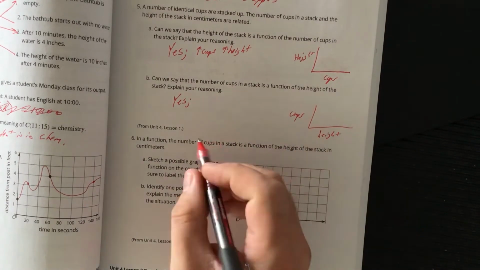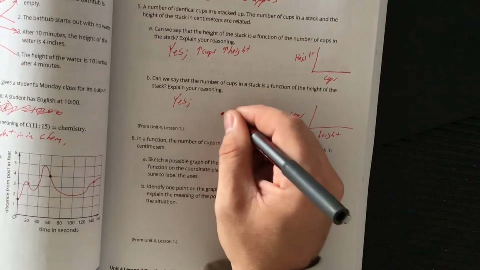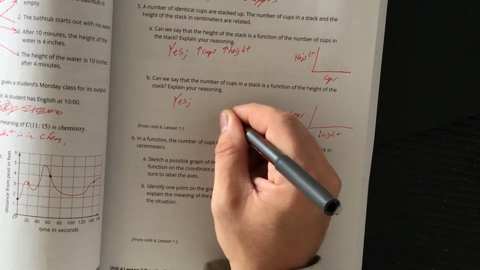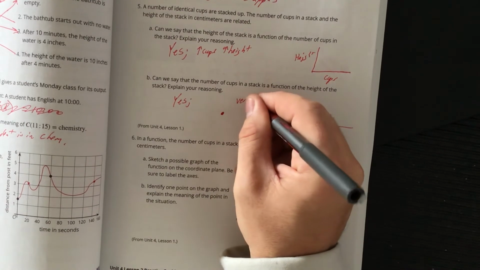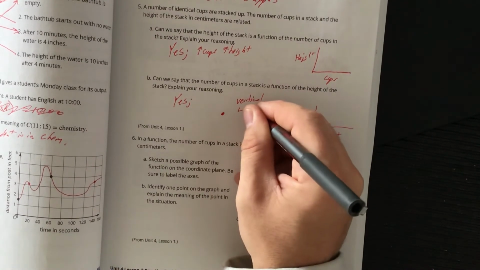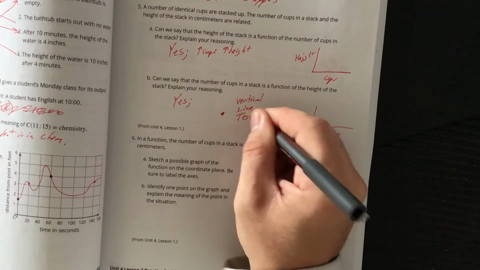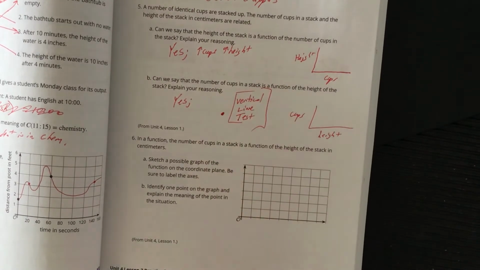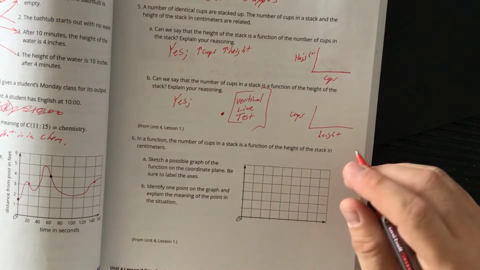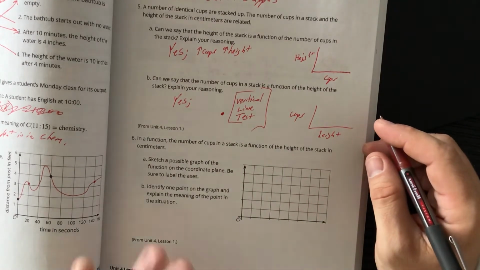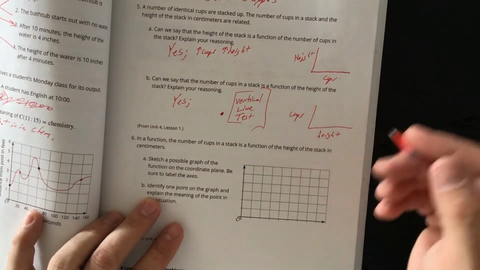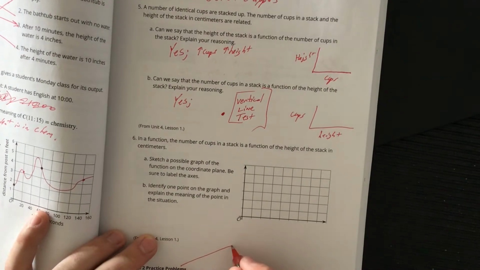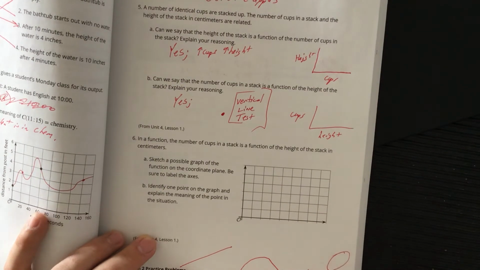Now I want to talk about these graphs. We haven't talked about that much. I don't know if the book will yet or not. To tell if a graph is a function, I would add this to your notes. It has to pass a vertical line test. I'm just going to draw a couple graphs here on the bottom, and we'll just do a circle.